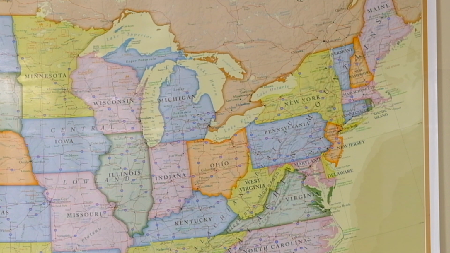But if you're on a highway, then you can safely use 60 miles per hour as your average speed. So from here, Grand Rapids to Buffalo, 500 miles, and then you divide it by 60, and you get like 8.5 hours of driving.